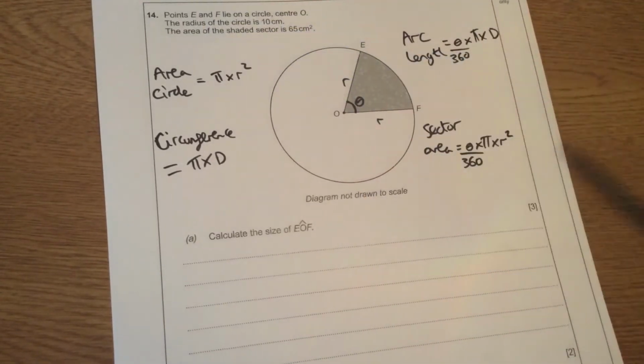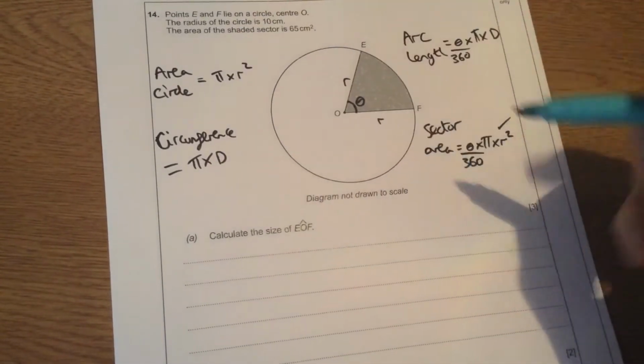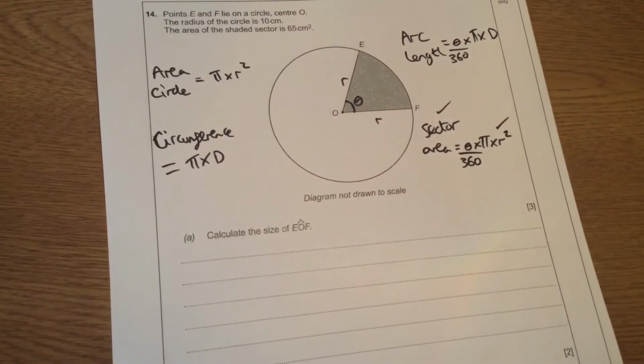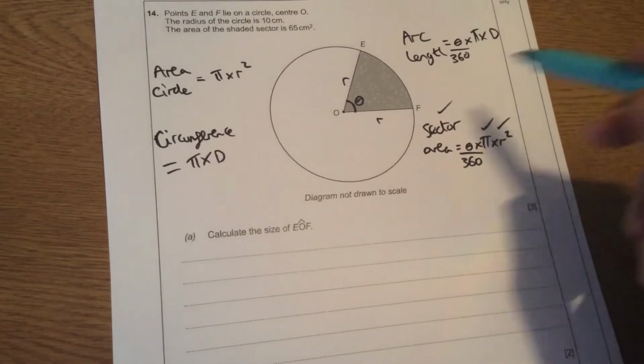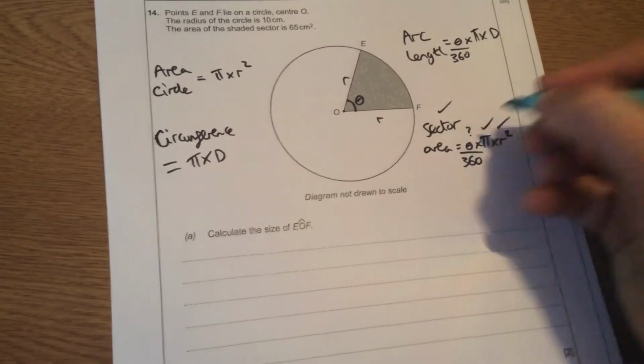Now look at what you do know. The radius is 10. So I know my radius. The sector area is 65 centimeters squared. So we know those two things, which is brill. We know what pi is. Pi is on your calculator. Everything is there. It's simple solving equations. The only thing we don't know is the angle.